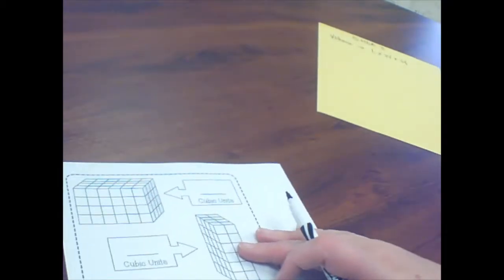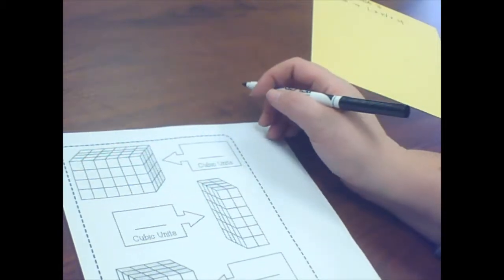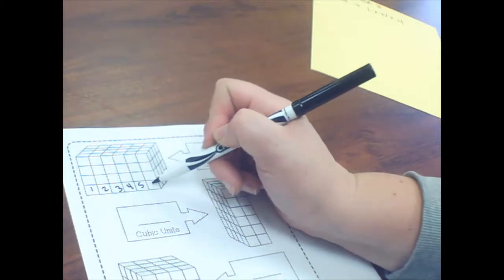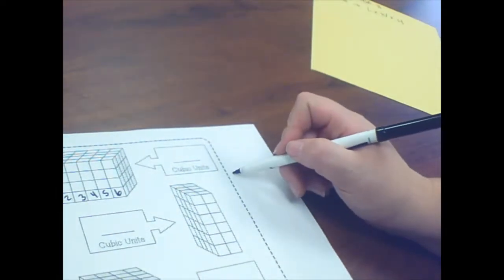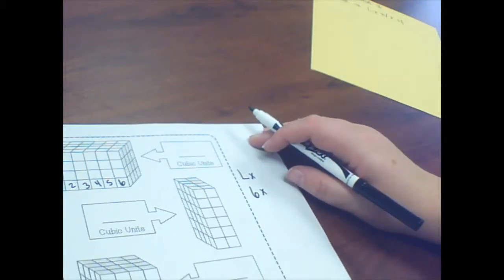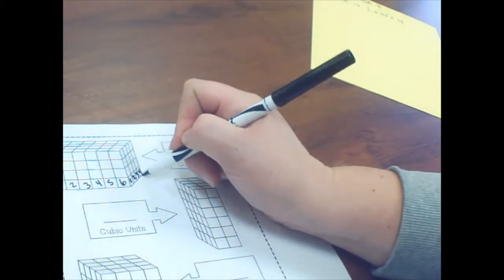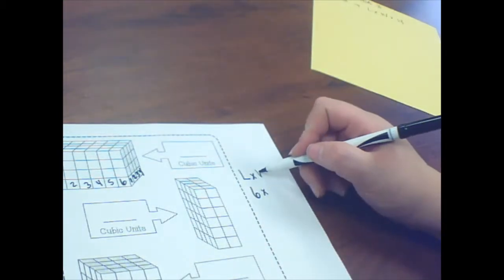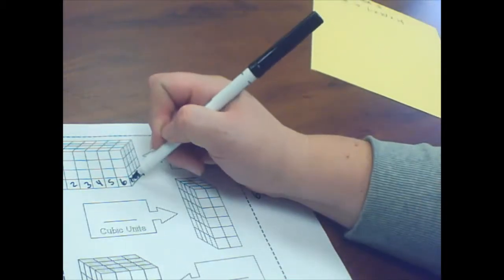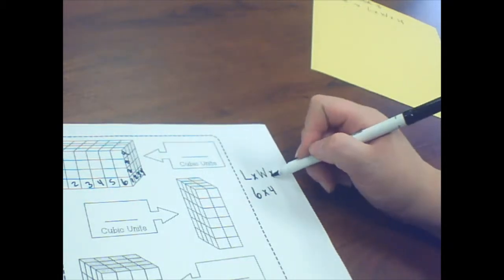So if I look at this paper right here, I can figure out the volume of this cube. Let's see how long it is. 1, 2, 3, 4, 5, 6. So the length is 6. Okay? Let's figure out the width. So the width is how wide it is. 1, 2, 3, 4. The width is 4. Okay. Now let's figure out how tall it is, the height. 1, 2, 3, 4. So the height is 4.